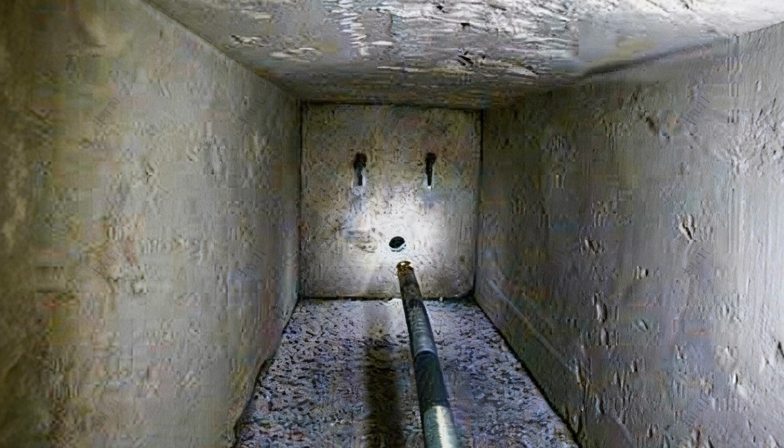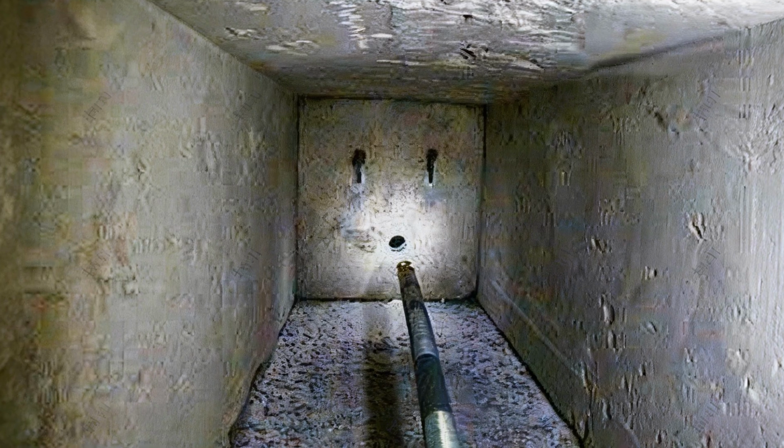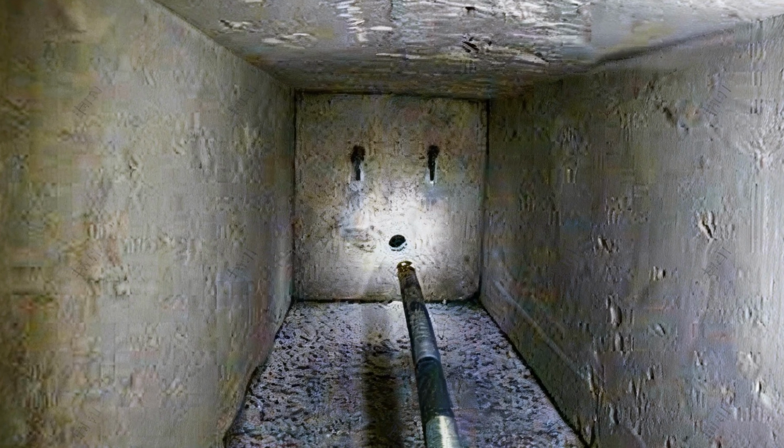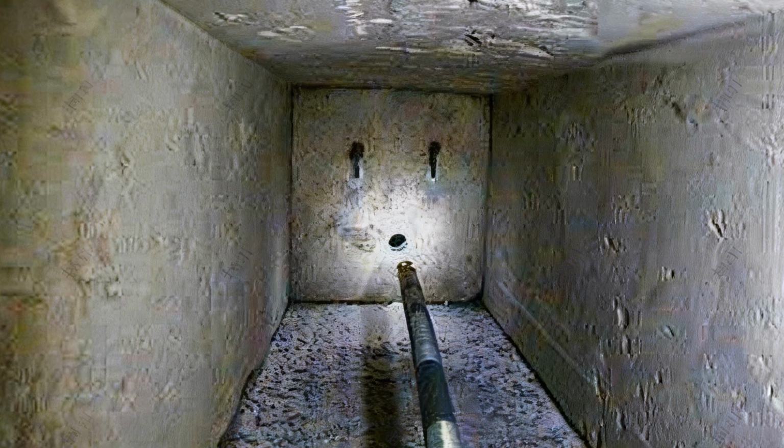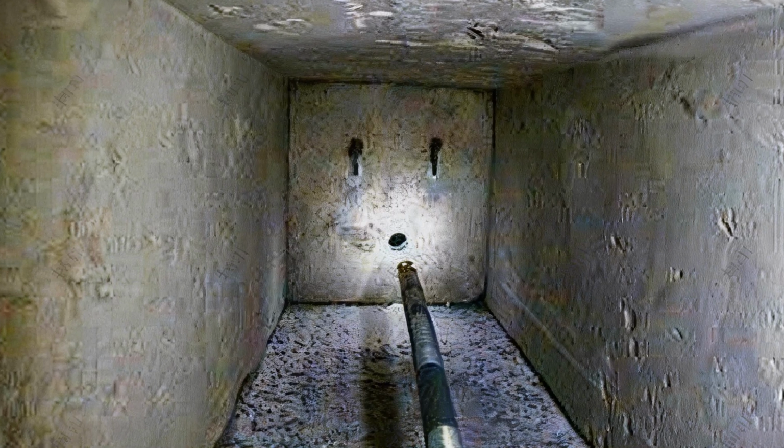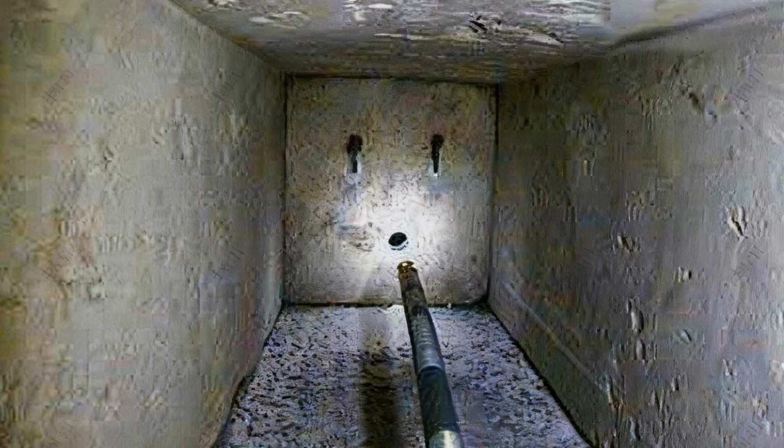In 1993, a small robot explored one shaft and found a tiny stone door with copper handles. What is behind it? A hidden chamber? A final secret? No one knows.